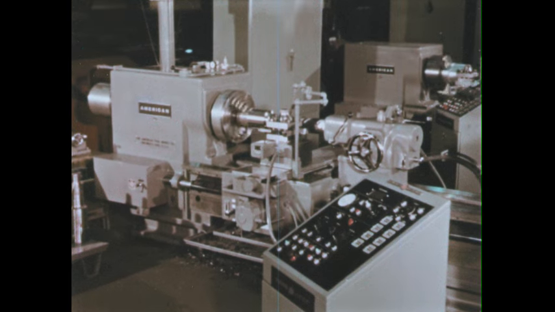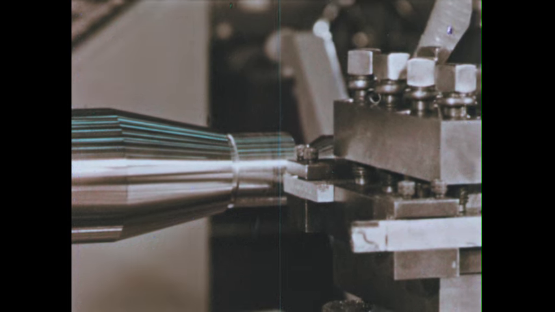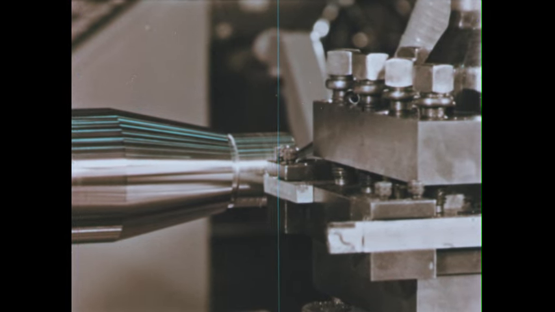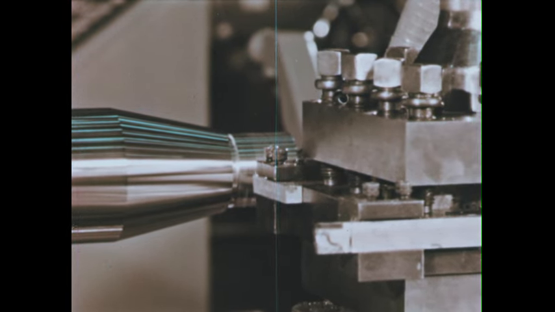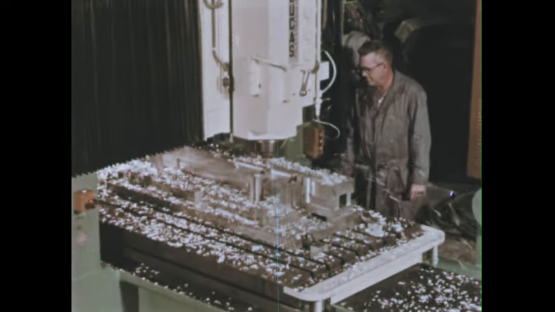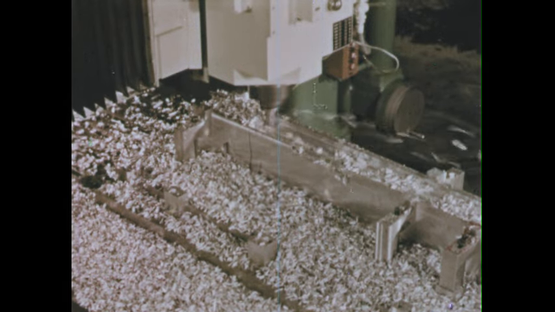Tape-controlled engine lathes, with equally exacting contouring and thread cutting capabilities. High-precision multi-axis profiling mills.